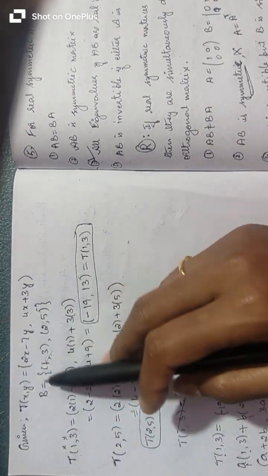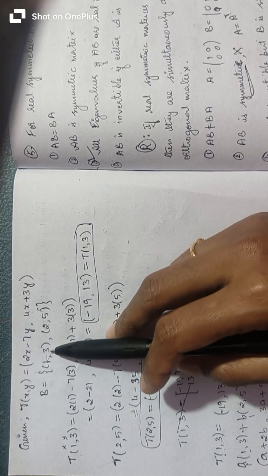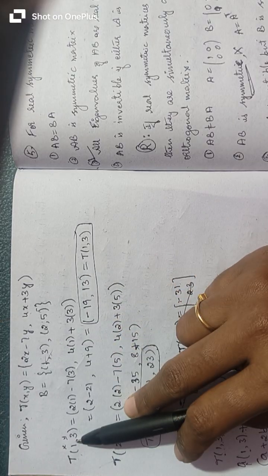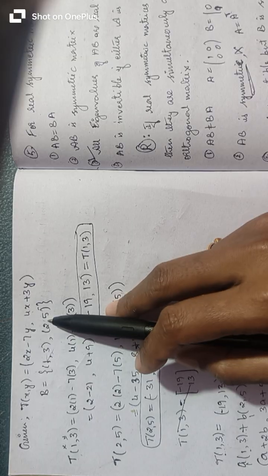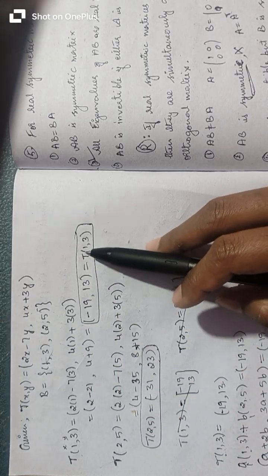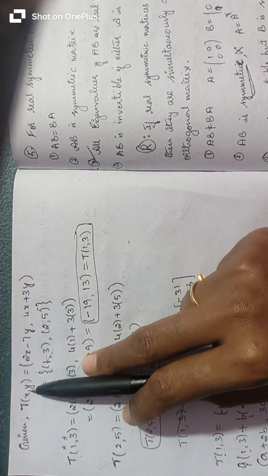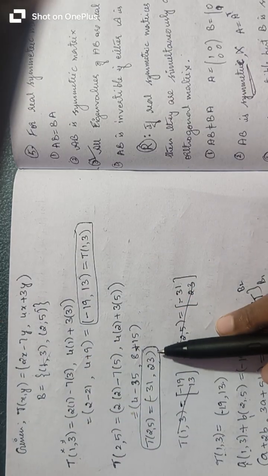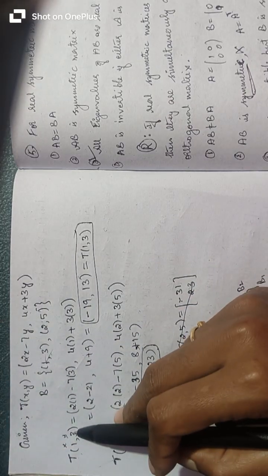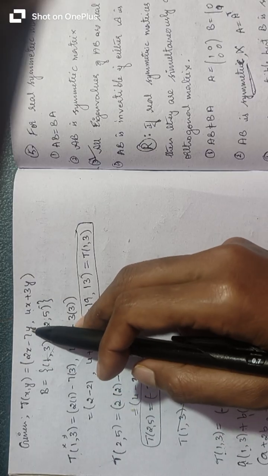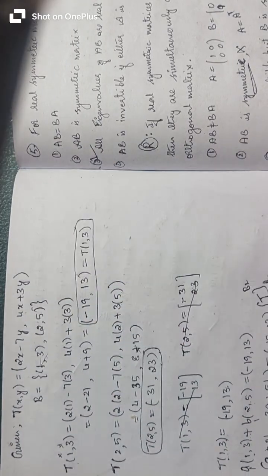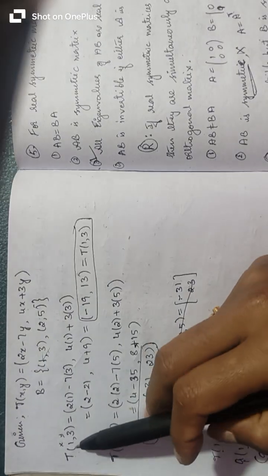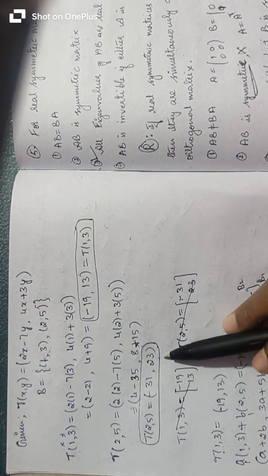So given the transformation and given basis, take the first basis element and apply the transformation, you will get this one. Okay, consider the second element, apply the transformation, you will get this element. Just take this as x and y value and substitute the x and y values here, then you will be getting this. So you will be getting this one.